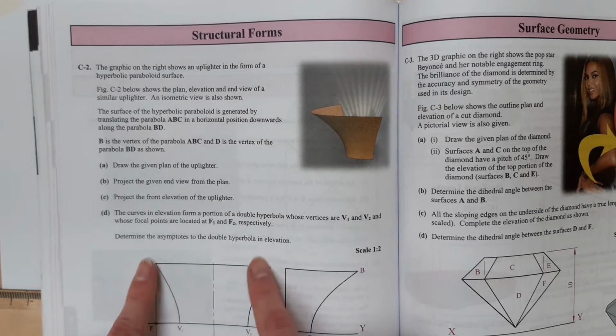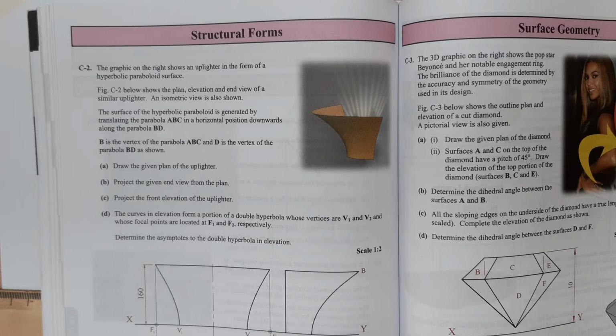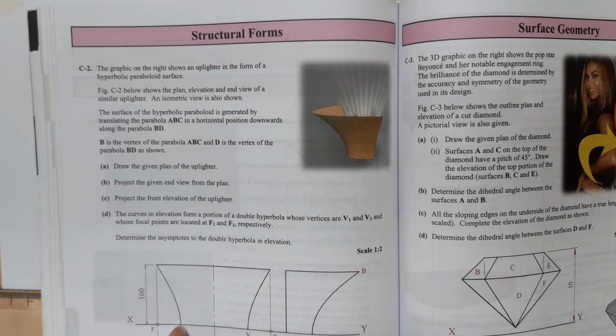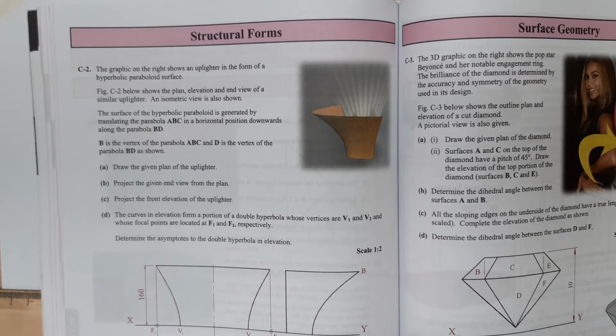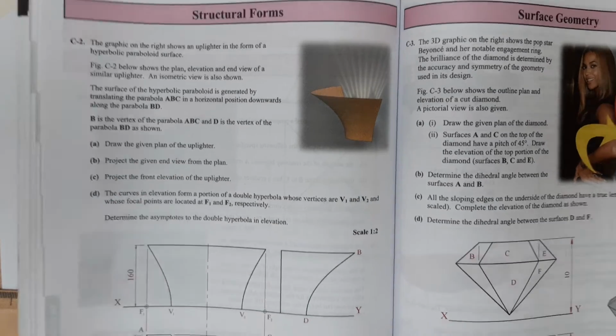It says in the elevation you have a hyperbola as well. So the focus and the vertex. A hyperbolic paraboloid will have a hyperbola in one view and usually a parabola in the other view. So in elevation we have two hyperbolas. It's asking us first of all to draw the plan of the uplighter.